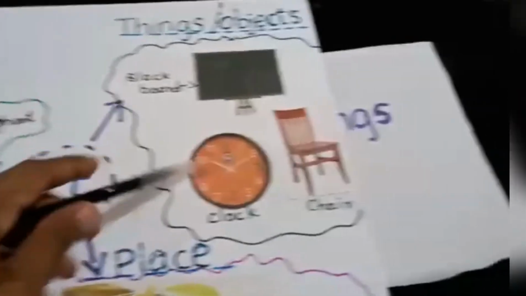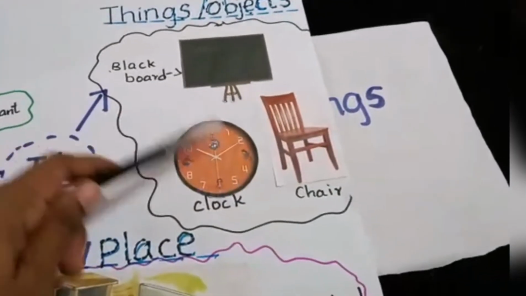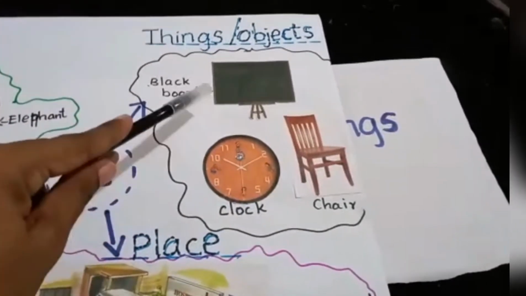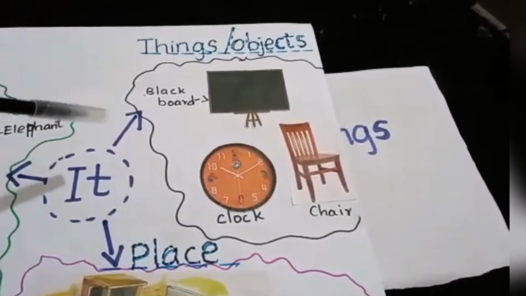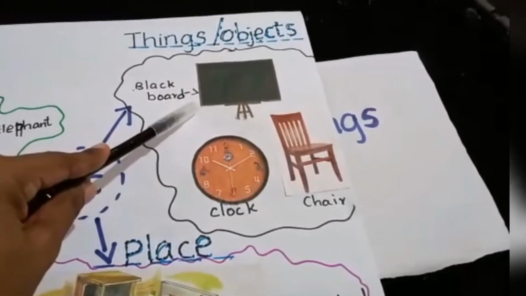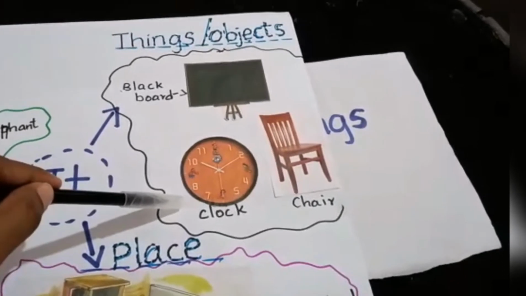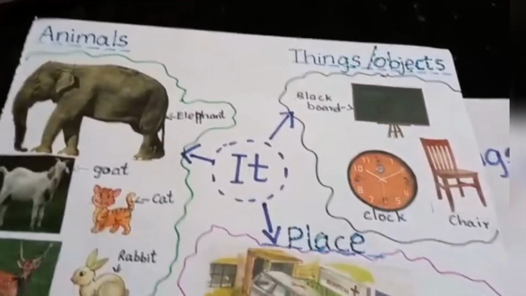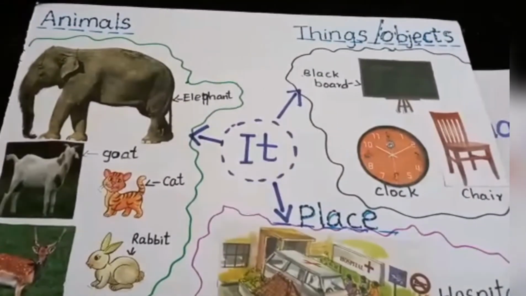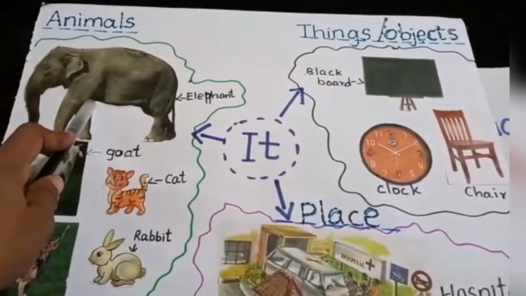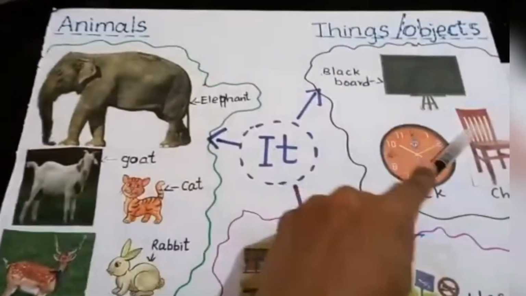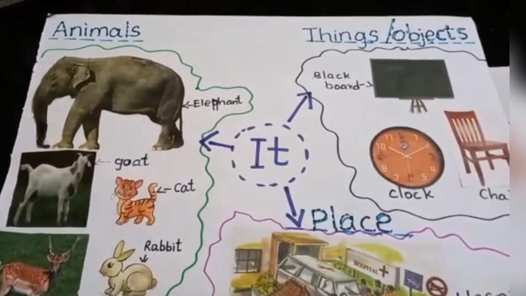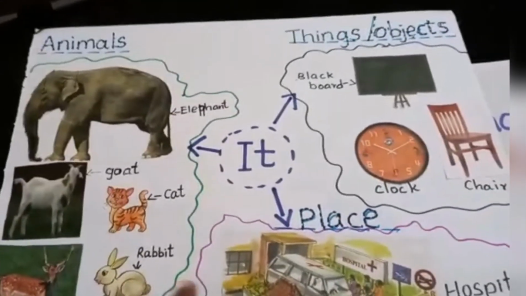Now look here. It's a picture of things, objects. First one is a blackboard. So it's an object or a thing. So we will use the word it. It is a blackboard. It is a clock. It is a chair. So we will use it when we have to talk about an animal or a thing or a place. To explain better, let me give you some examples.